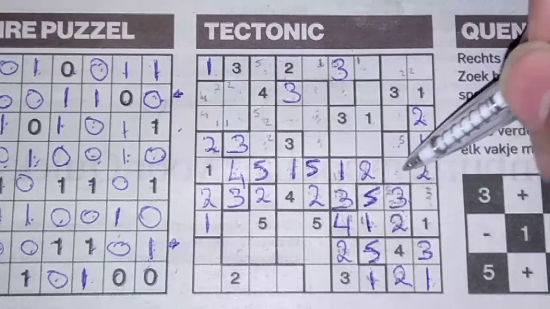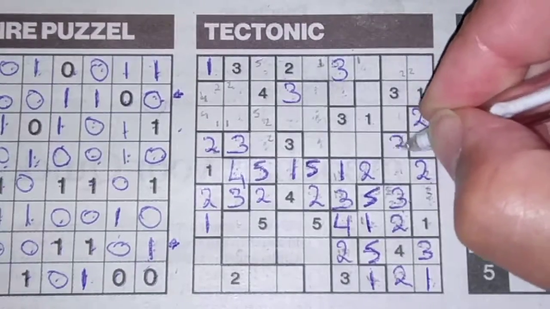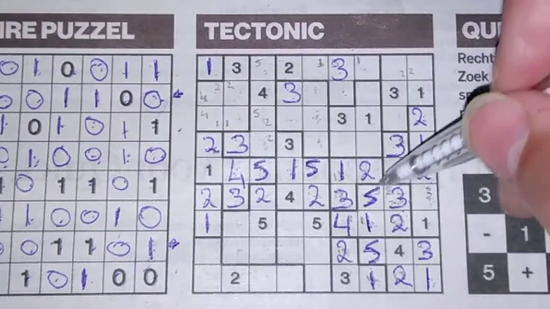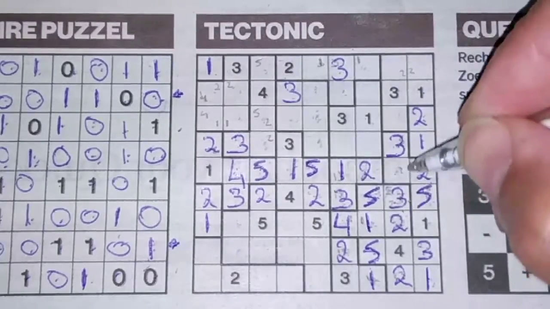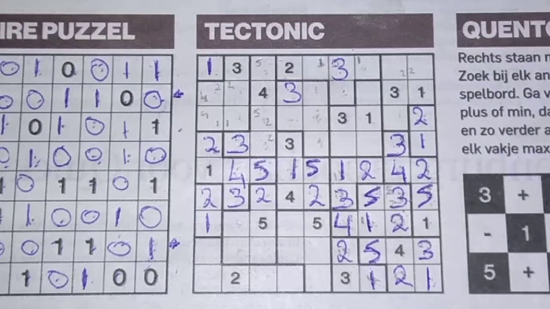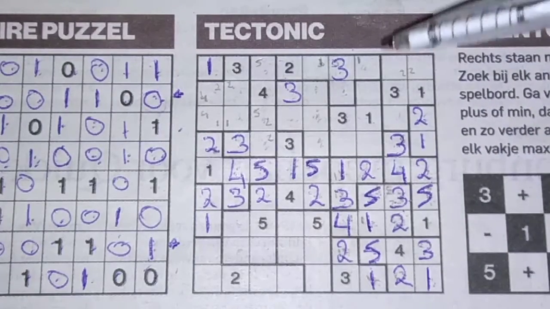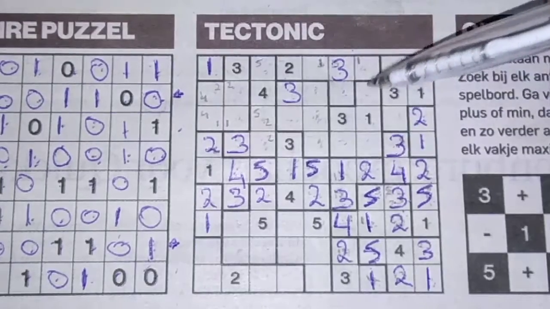We have a 3 now, so those two boxes cannot be a 3. One box left for the 3 should be here. This box cannot be a 5. This should be the 5, and this should be the 4. These two boxes cannot be a 2. So the 2 goes here.